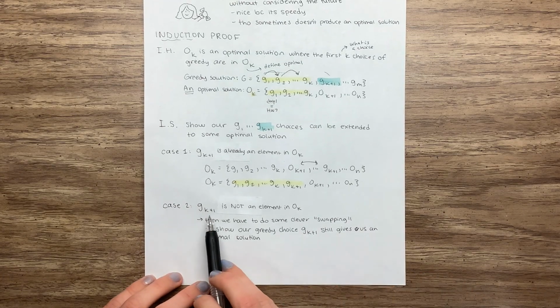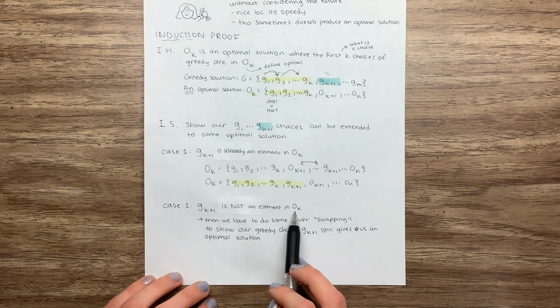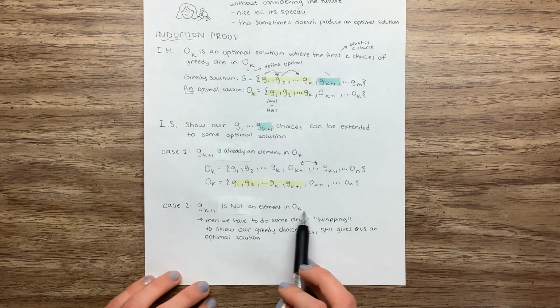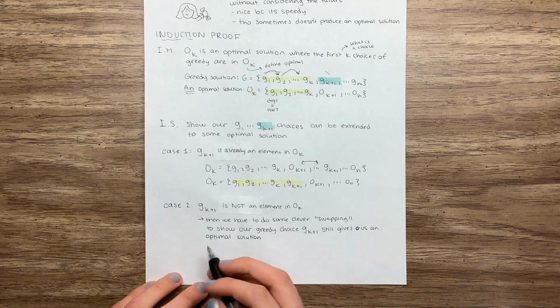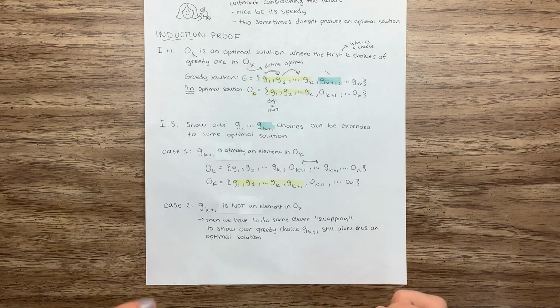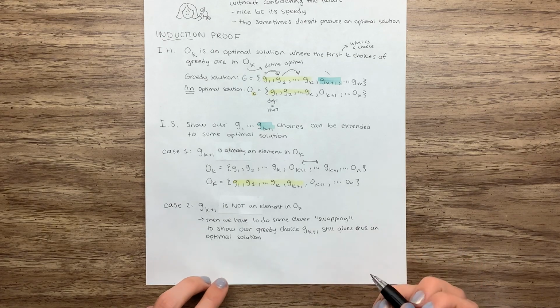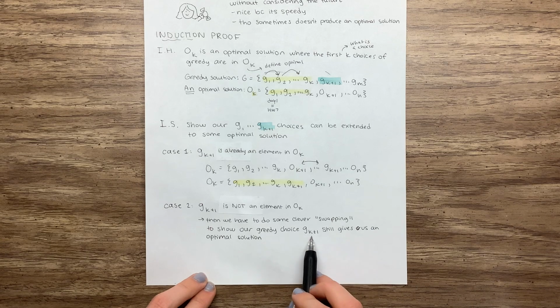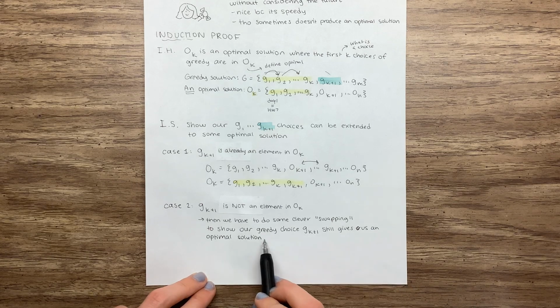The other case is that k plus 1 is not an element in our O of k. This means we have to do something clever, which is sometimes called swapping, to show that our greedy choice k plus 1 still gives us an optimal solution.